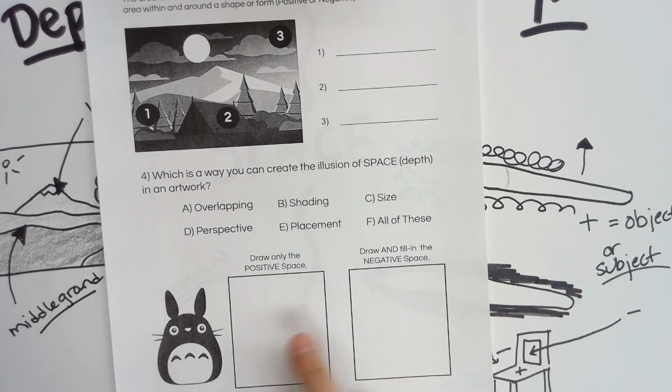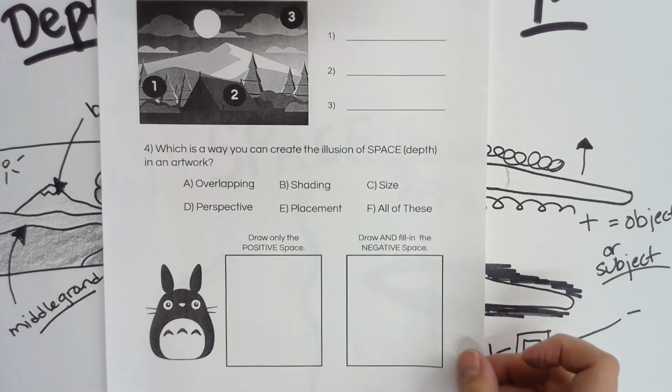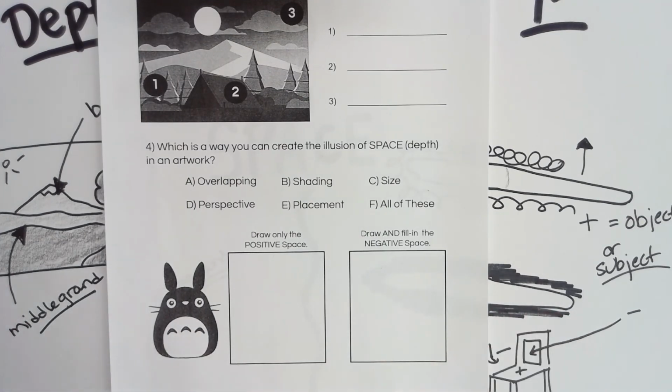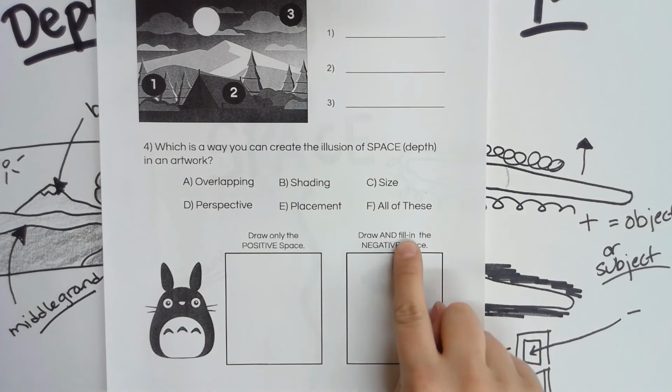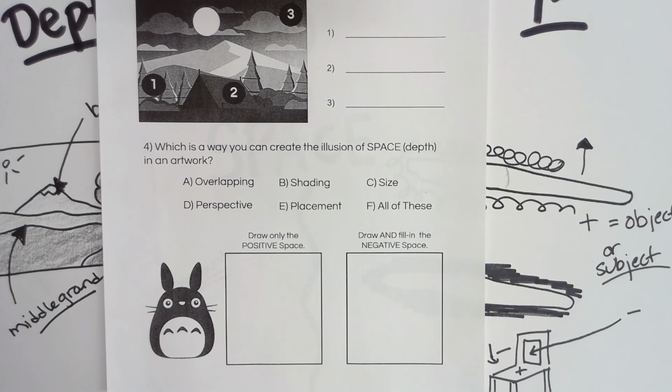And then finally at the bottom, you are going to be drawing this little guy right here. And the first time you're only drawing the positive space, okay? And the second time, you're going to be drawing and filling in that negative space. So I want you to be able to not only identify, but also create that positive and negative space. So that's what I have for you guys.